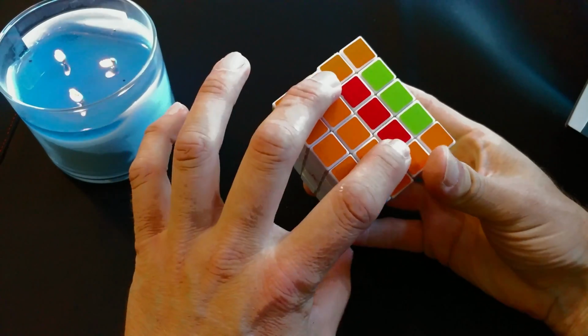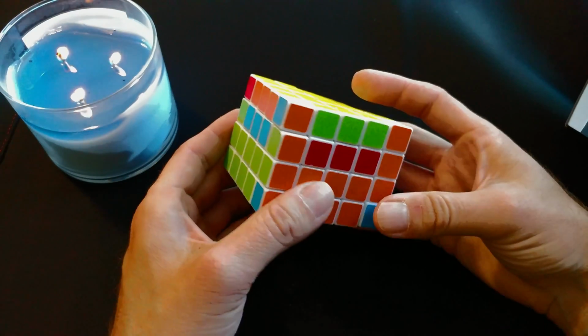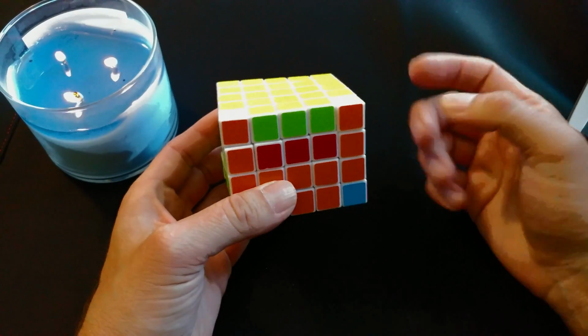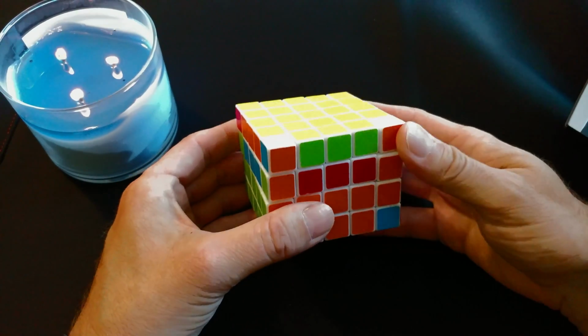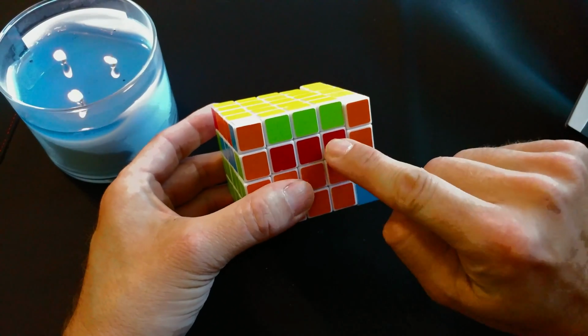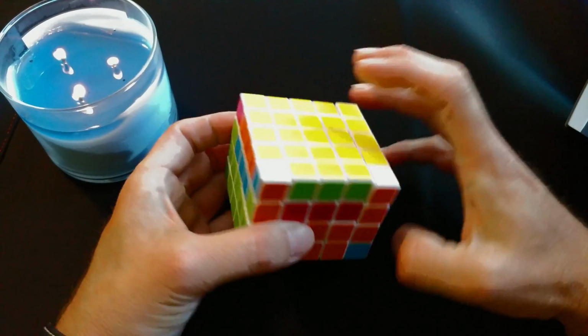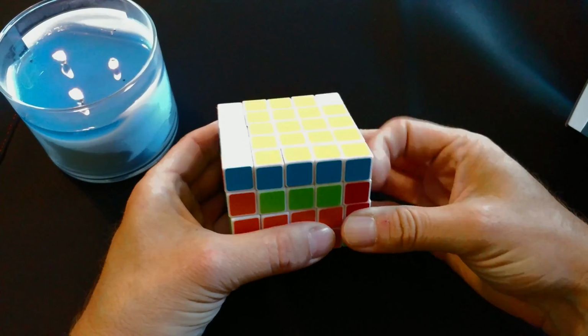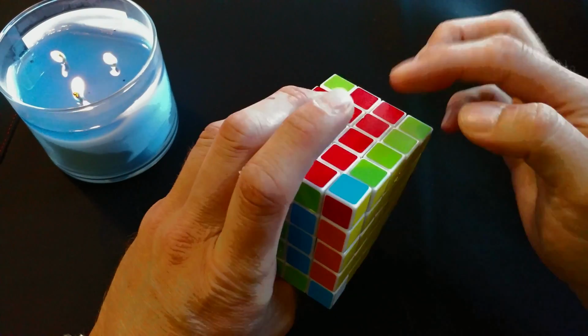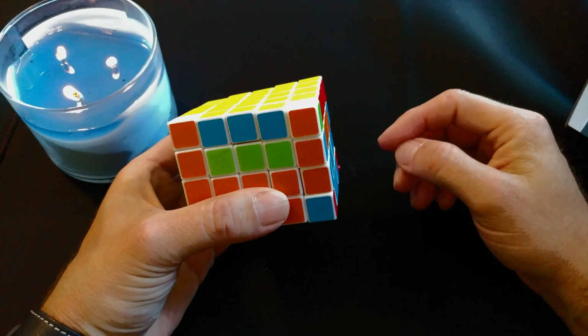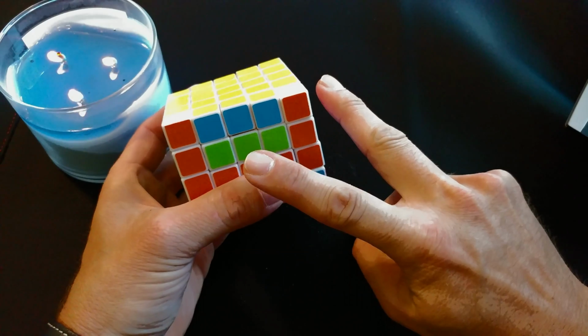here, here, and here. Now it's just a matter of doing opposite edge swaps or adjacent edge swaps, whatever you need to get the job done. Let's do an opposite edge swap to get these reds over here. All right, we're going to go 2R 1 2, 2R 1 2, 2R 1 2. Those reds are in position. Let's do an adjacent edge swap.